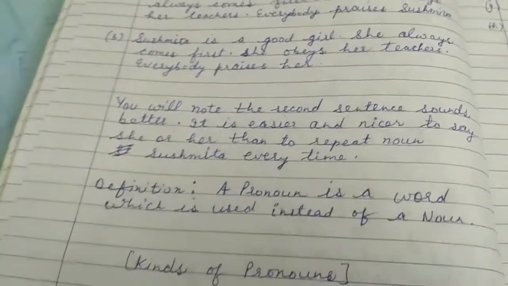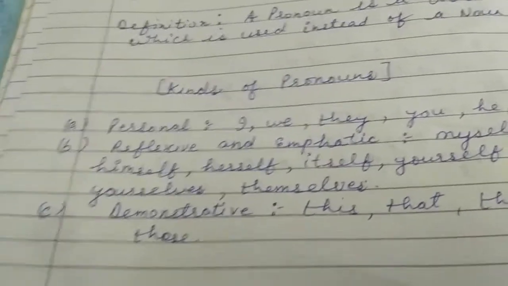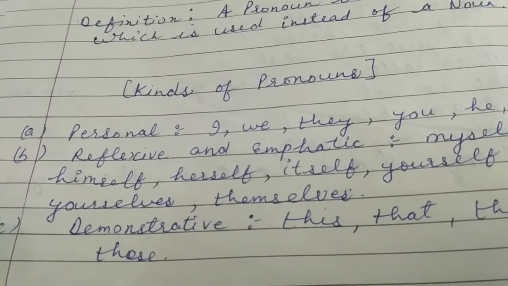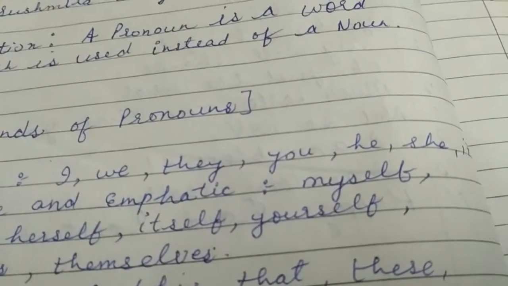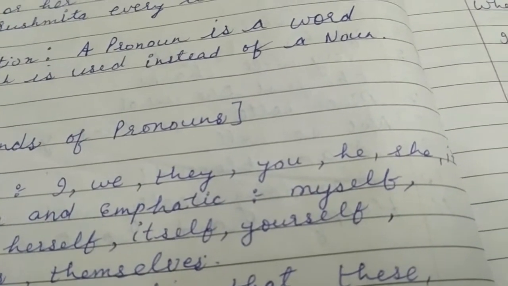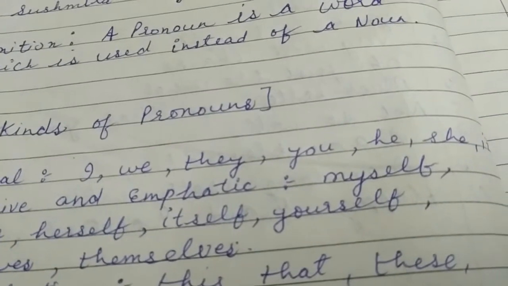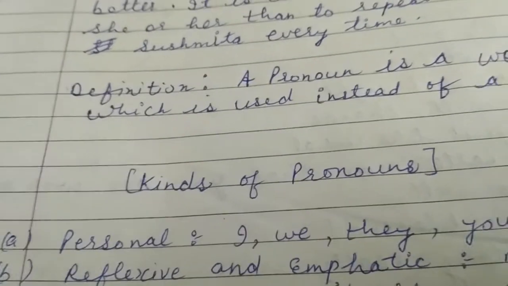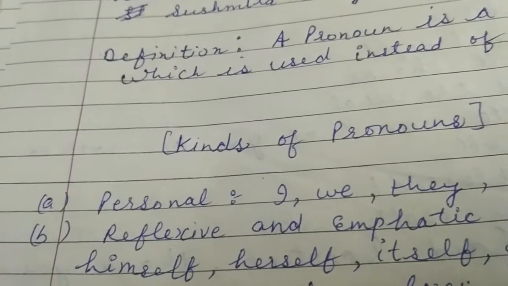Now let's move to the types of pronouns. First of all, we have the personal pronoun. In this category, we have these pronouns: I, we, they, you, he, she, it. You would be getting the idea why we have kept these in the personal pronouns category, because we use these words for the person. That's why it is called personal pronoun.